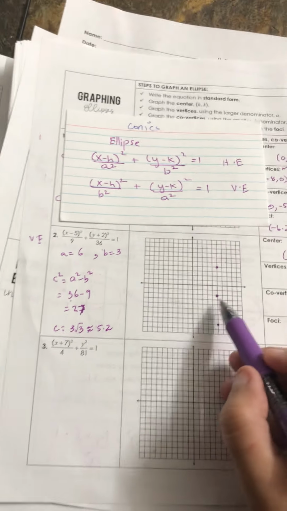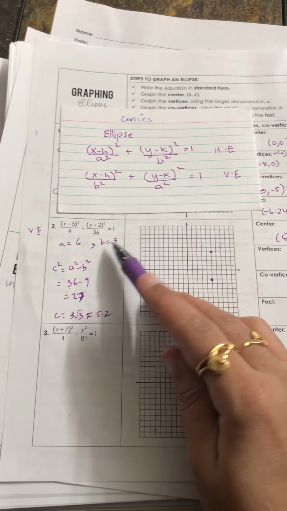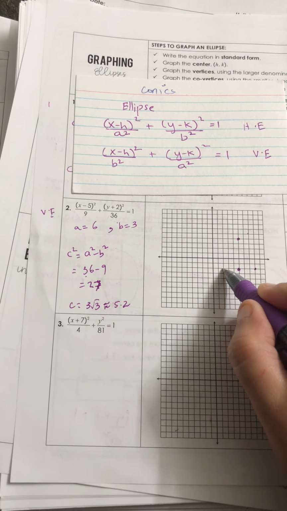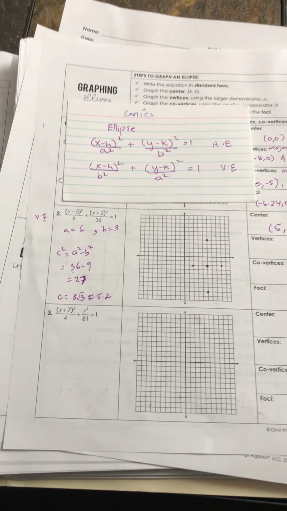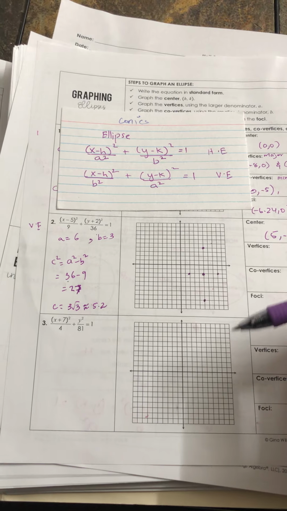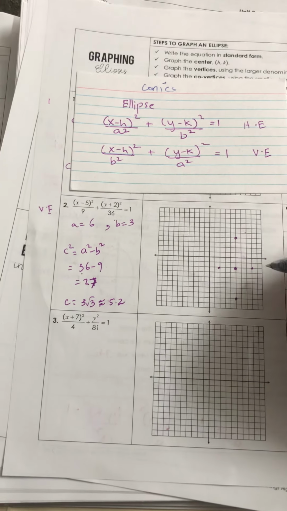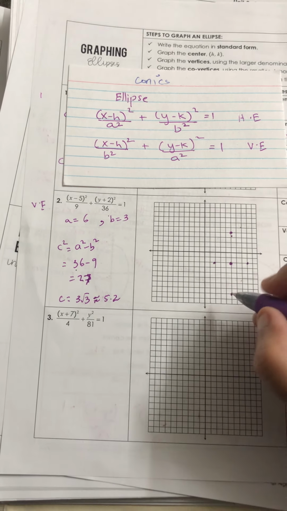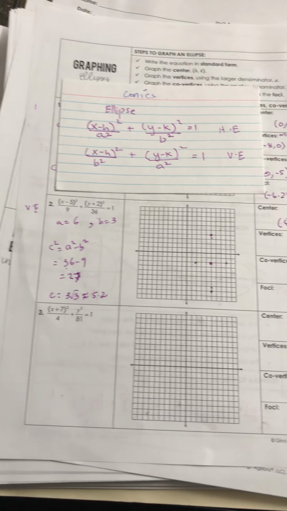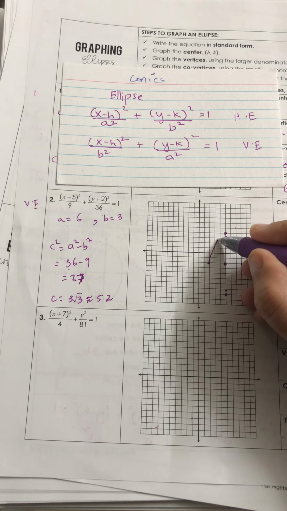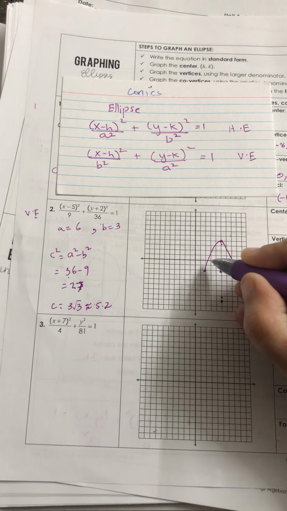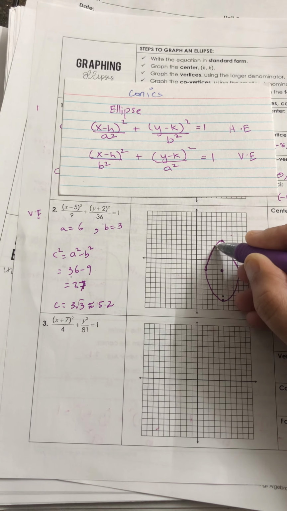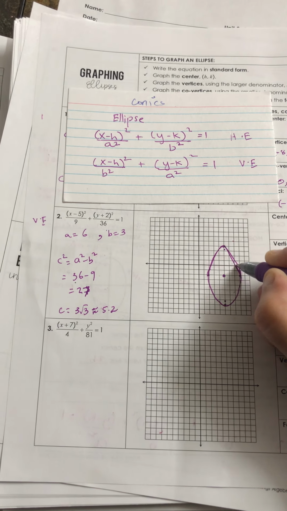For the minor axis, the co-vertices are 3 units left and 3 units right from the center. The foci are on the major axis, 5.2 away. Now let's join them. It's an elongated ellipse. Then I will tell you how to identify whether it is going to be elongated or not.